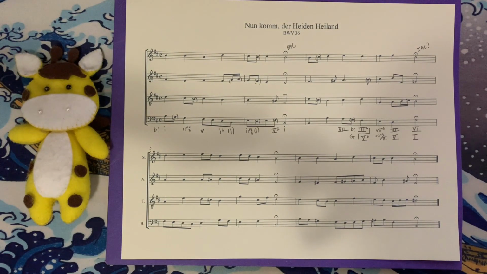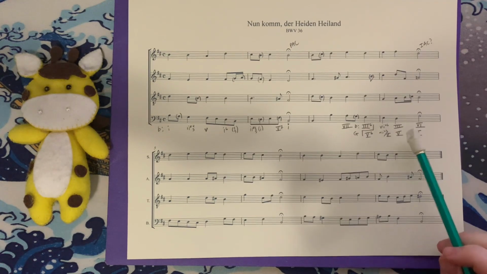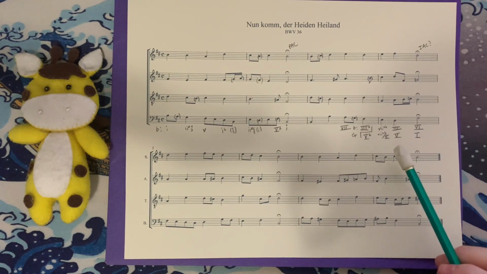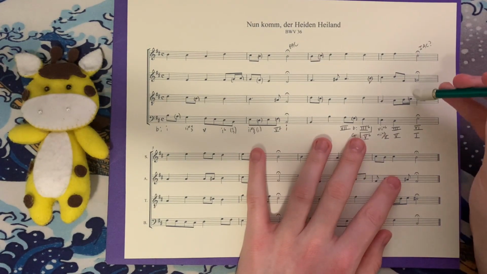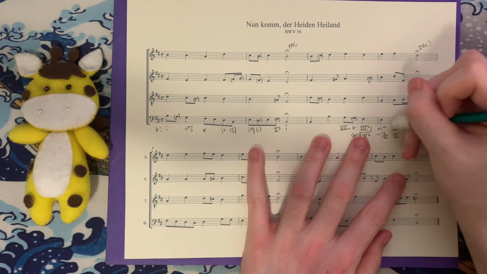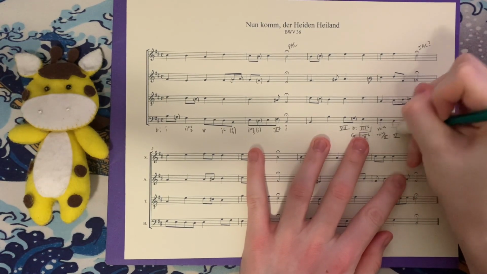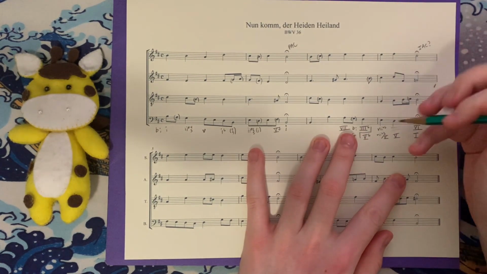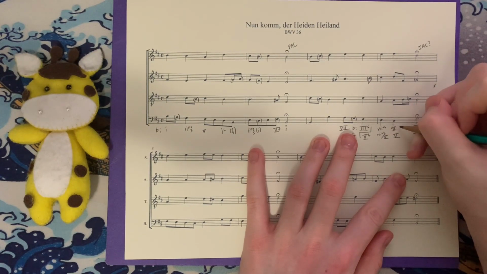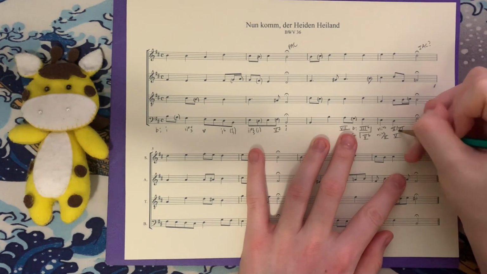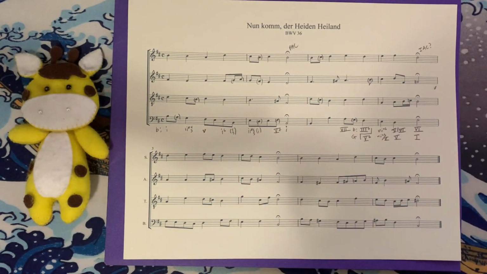Analyzing it in the key of B minor doesn't really give you anything, because really this 3 chord, this D chord, could be contextualized as 5 of 6, especially with the C natural here. So I'll go ahead and analyze it as such, because the C natural sort of implies that over 3, 5 of 6, and then we get a cadence on 6.